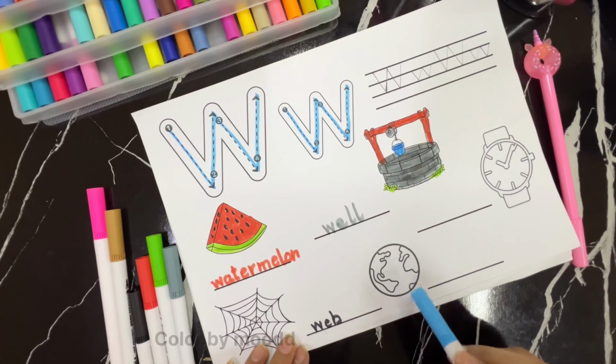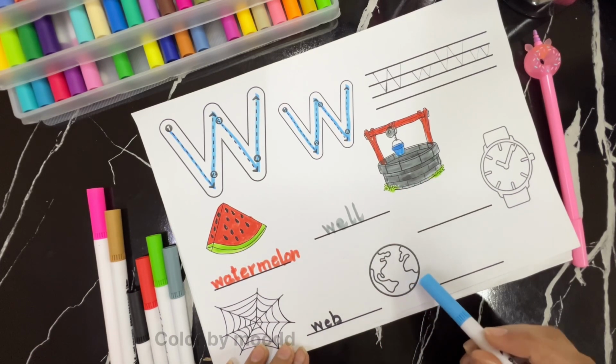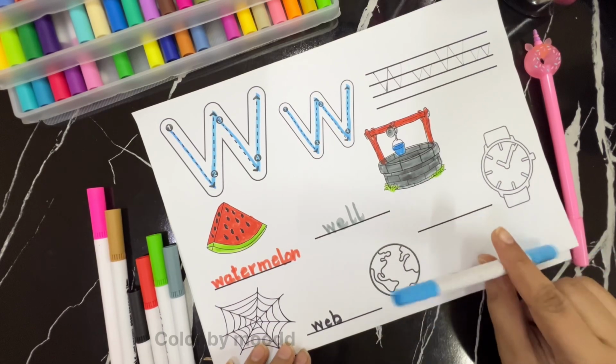See the next picture. Yes, this is world. This is world. In world, we are using sky blue color.